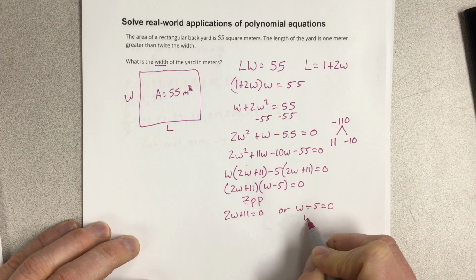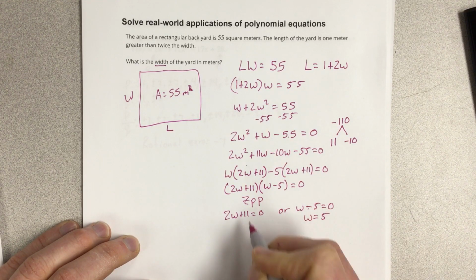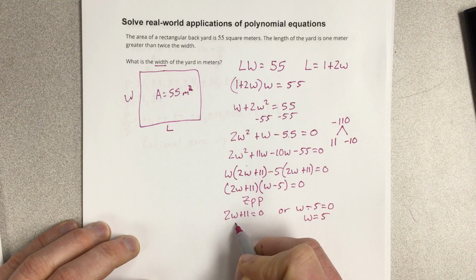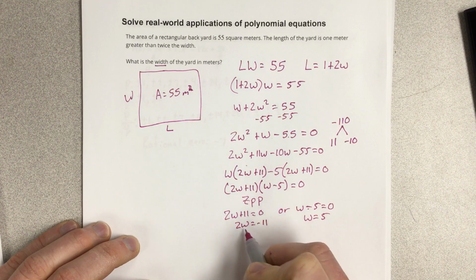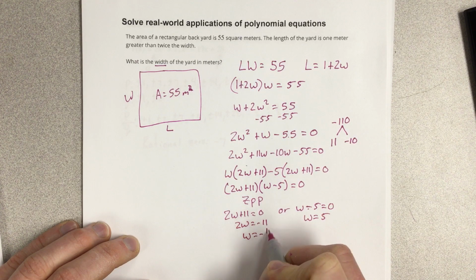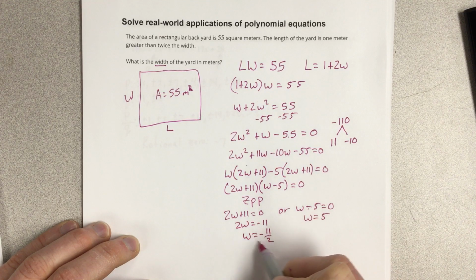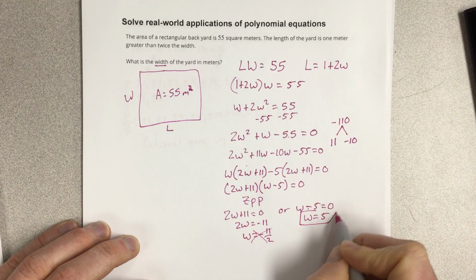If we add the 5 over, it gets the width to be 5. If we subtract the 11 and divide by 2, we get W equals negative 11/2. Well, you can't have a width that is negative. So we're going to cross this one out, and we're going to say our width for this problem is 5.